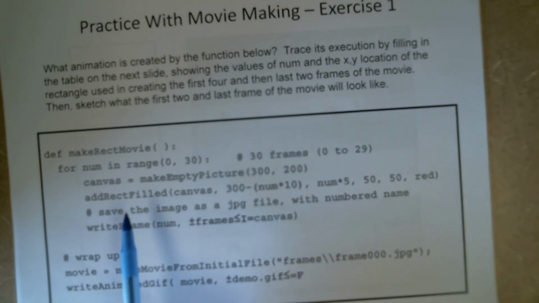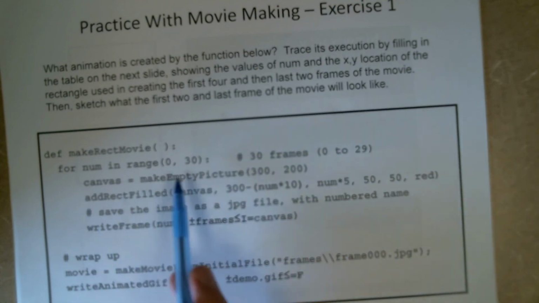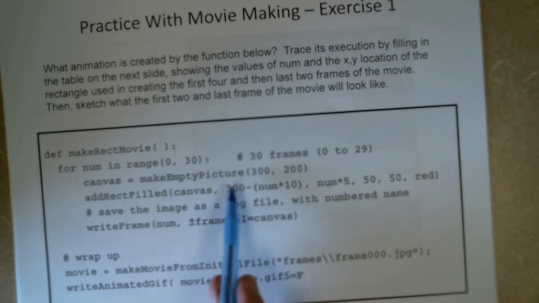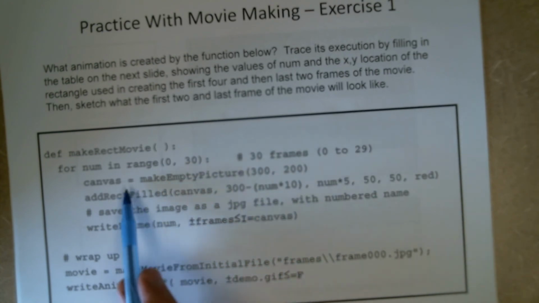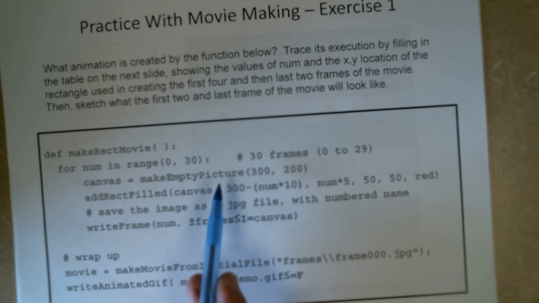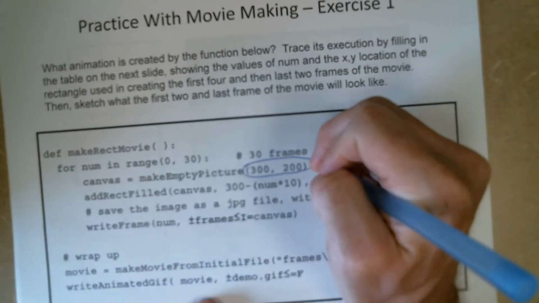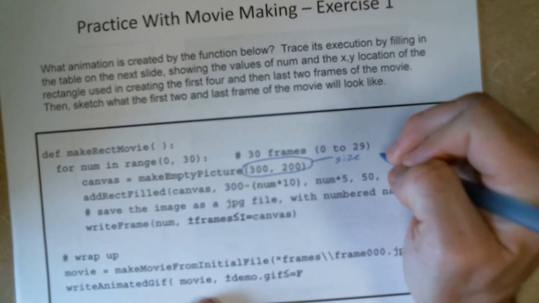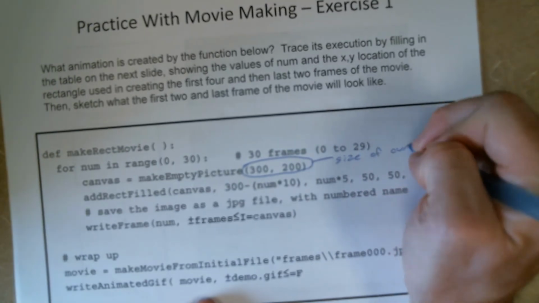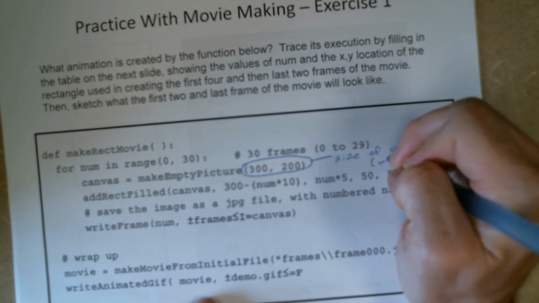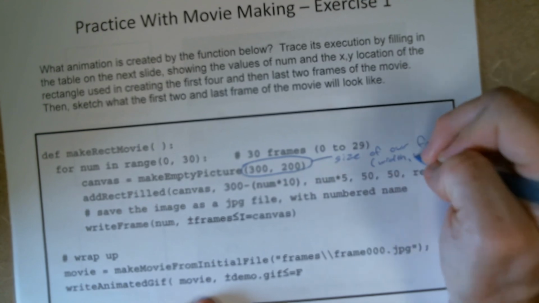All right, so we've got another rectangle movie here. We're sticking with rectangles today. We've still got our frames here. We're still making our empty picture, so this is our blank canvas. Again, this is the size of our frame, and it's width, comma, height.